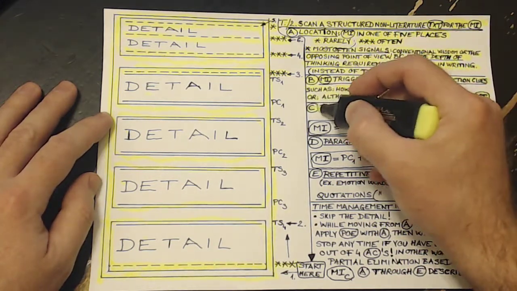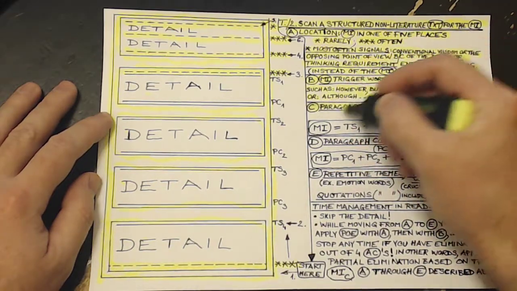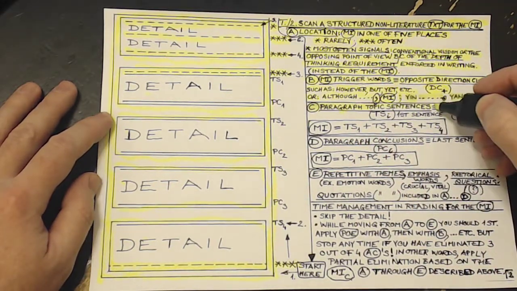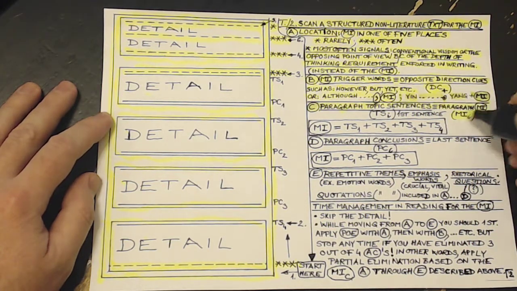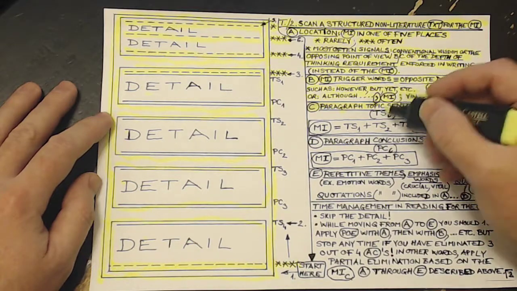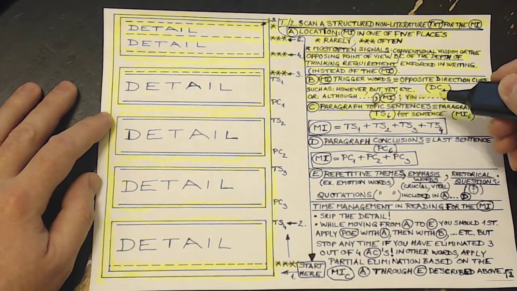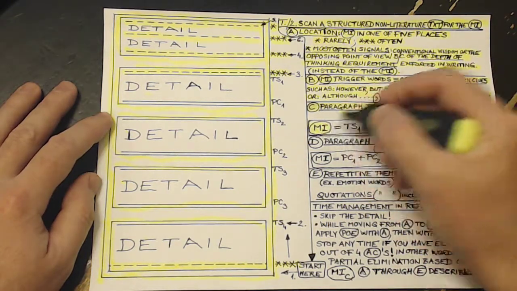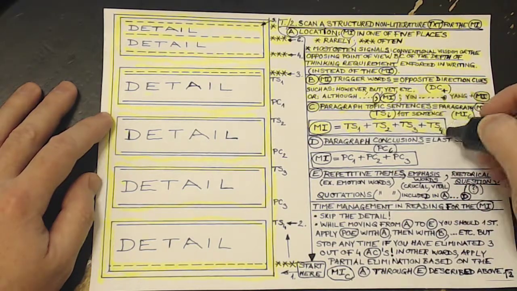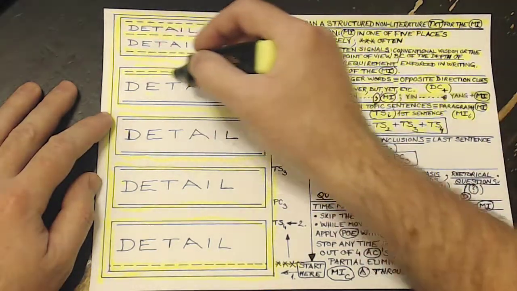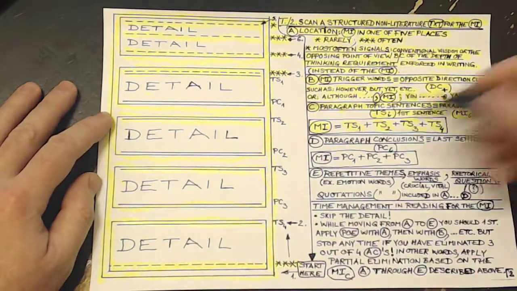Let's continue. Main idea clue type C is paragraph topic sentences, which are equivalent to paragraph main ideas. They are expressed by the topic sentences, the first sentences of every paragraph. So in a sense, the main idea will be the sum of these topic sentences: topic sentence 1, 2, 3, and 4. We add them all up.